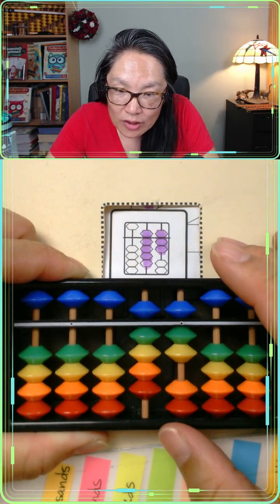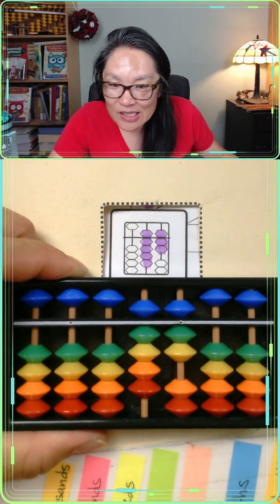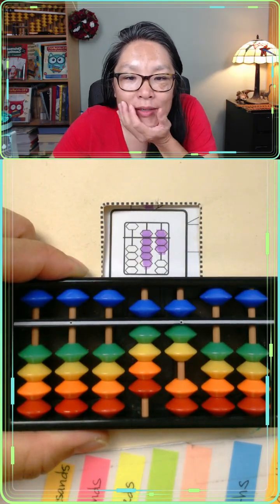Hello, Sir Brackalot. We will, depending on how the class is. If the class is going pretty good, then we can go into multiplication.